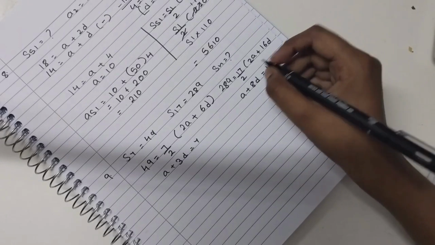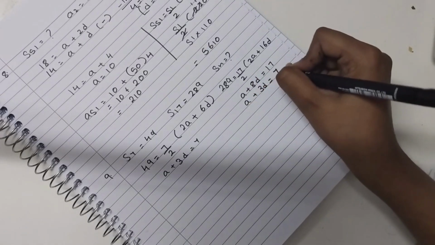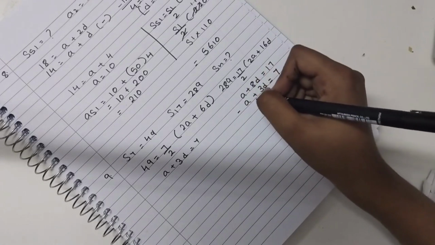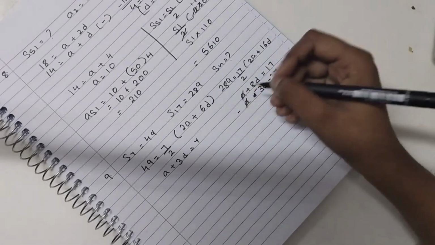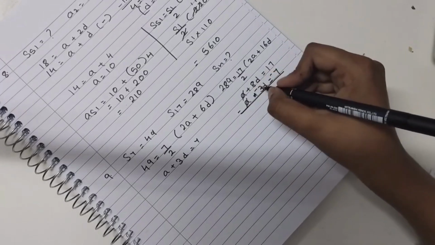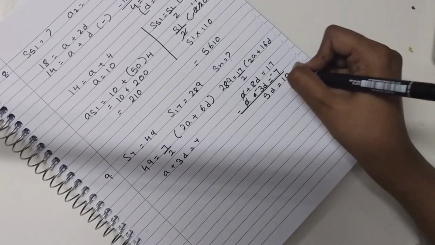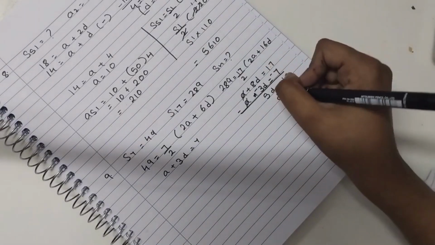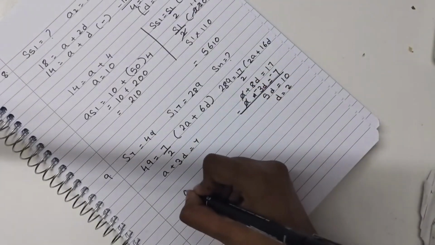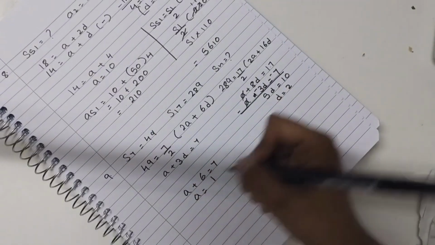So using the elimination method, we can find the value of a. So multiplying the second equation with the negative sign, we will get positive a and negative a will get cancelled. 8d minus 3d is equal to 5d, and 17 minus 7 is equal to 10. So the value of d is equal to 2. So substituting the value of d is equal to 2 in this equation, we will get a plus 6 is equal to 7, and the value of a is equal to 1.